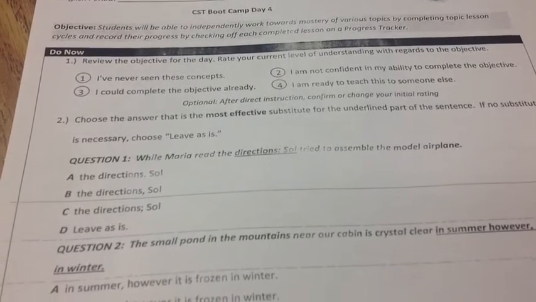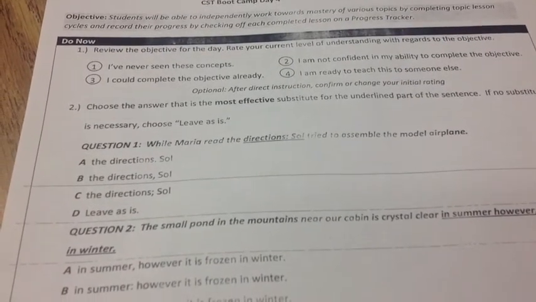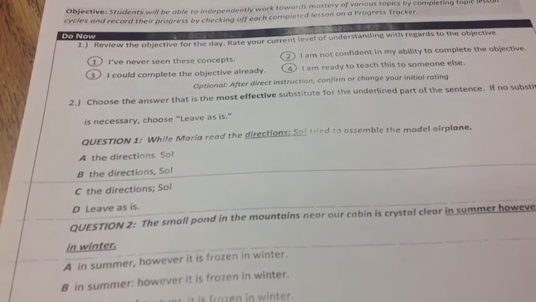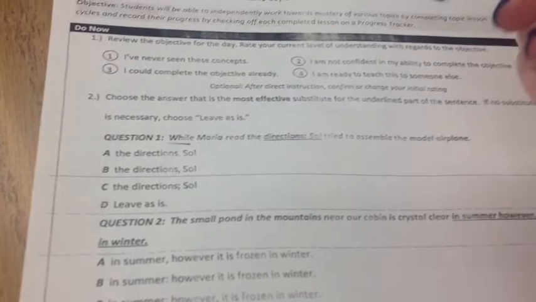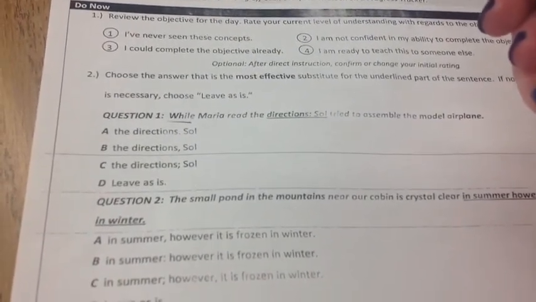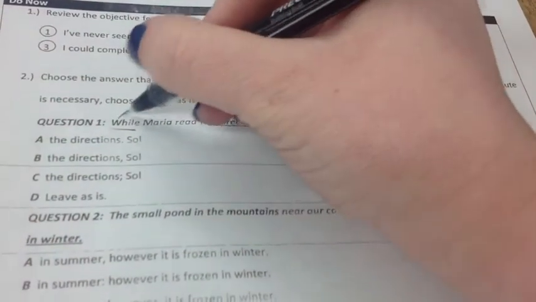Well, I know that if I have a period, that means that the first part can be an independent clause. Let's look at the first part. While Maria read the directions. Okay, this word while lets me know that it cannot be an independent clause. It means that I need more information to complete the sentence. So this part is actually a dependent clause. And that means that it cannot be A.